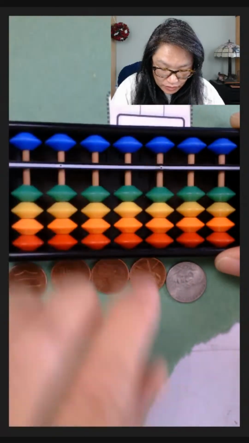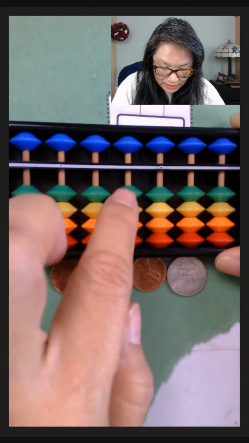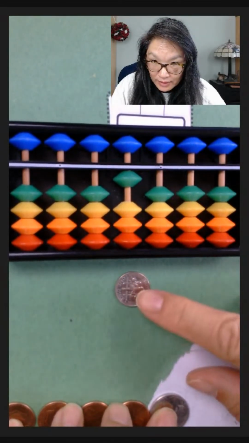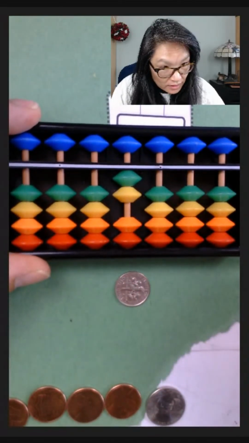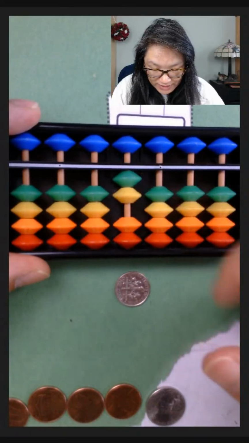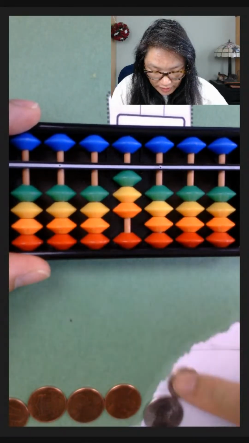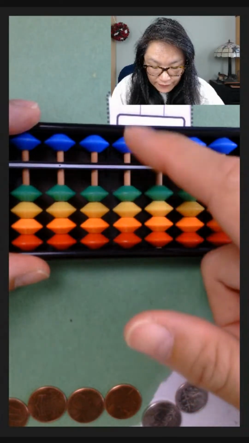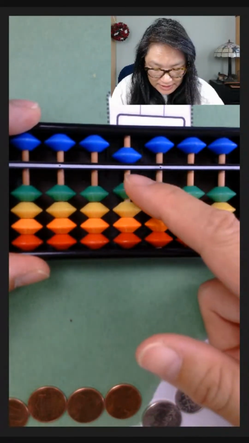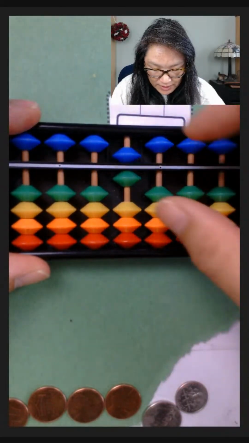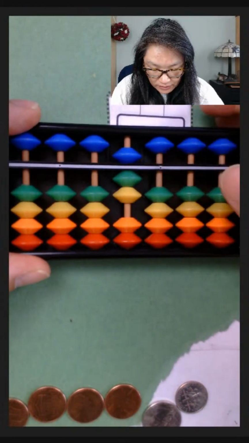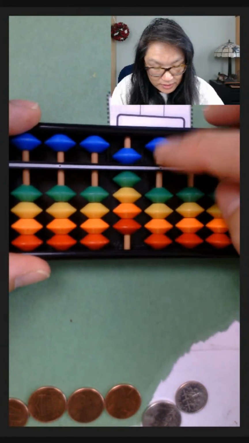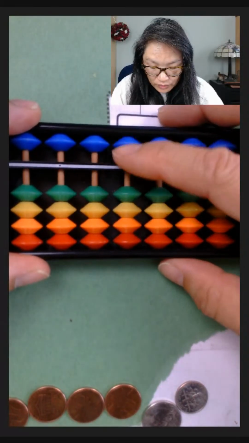So when we count, we want to know what 10 is. 10 is 1 and a 0. It would be like this dime, right? And then we do 20, and now we can count by tens. 20, 30, 40, 50, 60, 70, 80, 90. And then we can do 100.